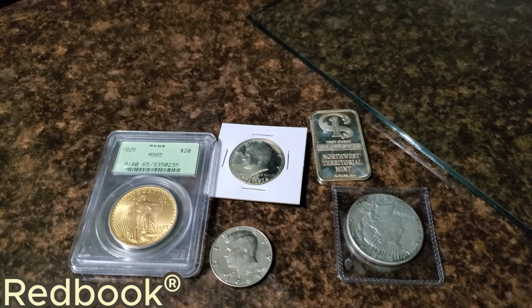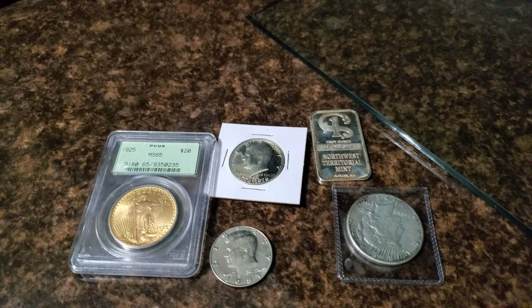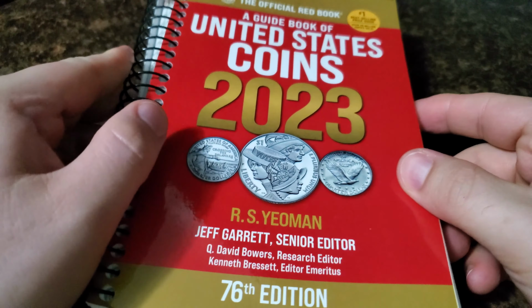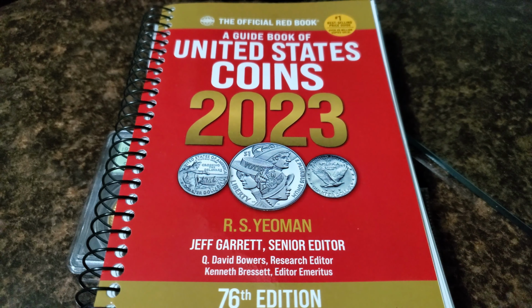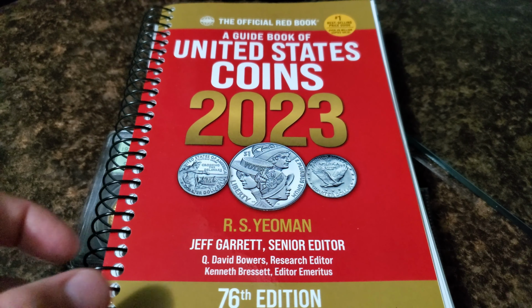Red Book is a book issued to the general public every year that contains values of US coins from the 1700s all the way to present. This is commonly used by people to determine the prices to sell or buy coins at.